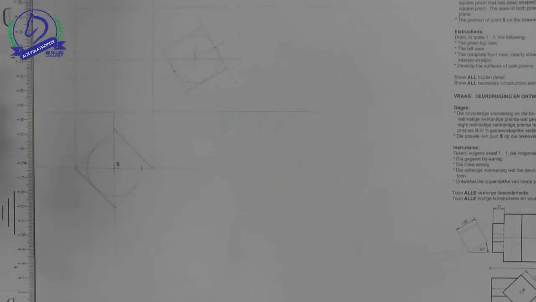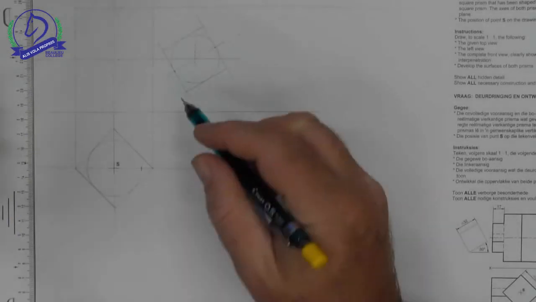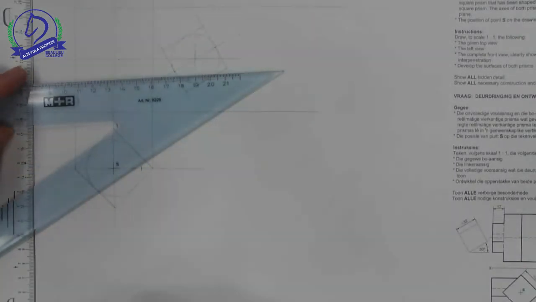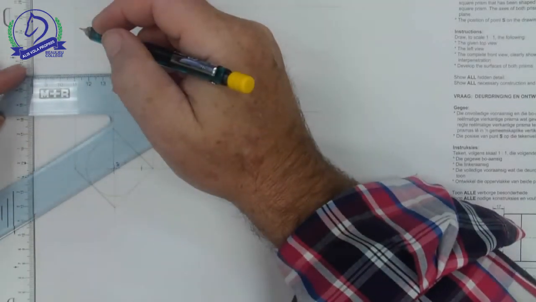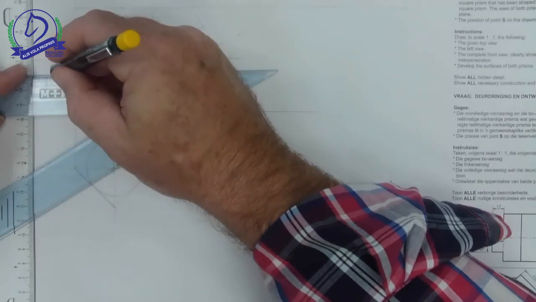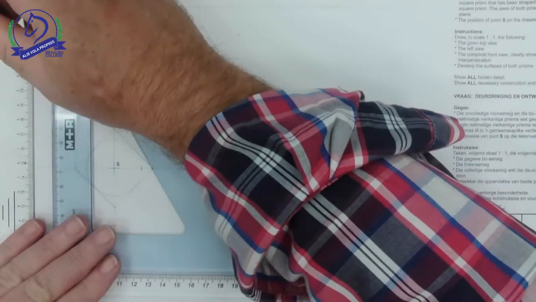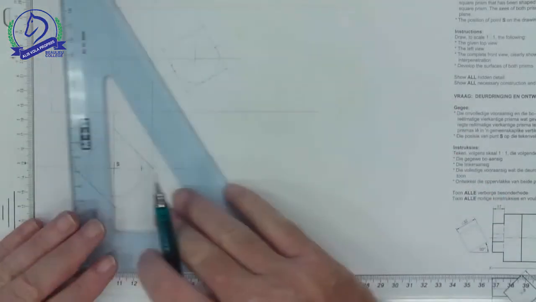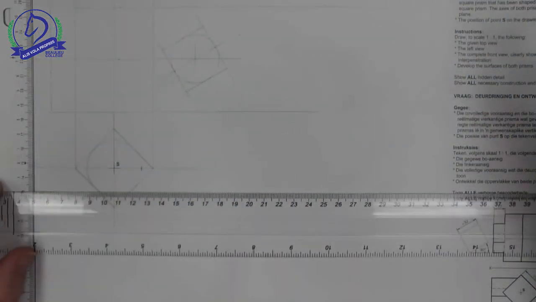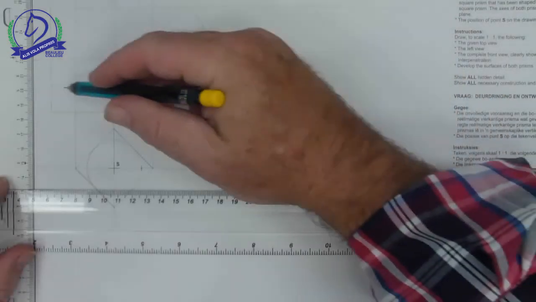There's my construction of the branch pipe. It says that the branch pipe sticks out a measurement of 17. And I can now take my points across from my branch pipe.